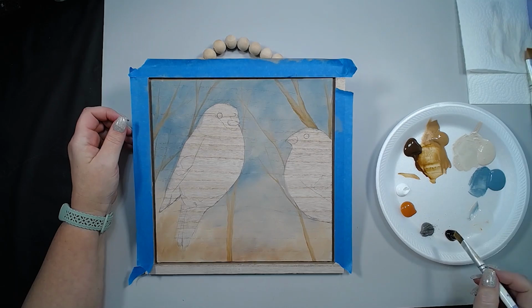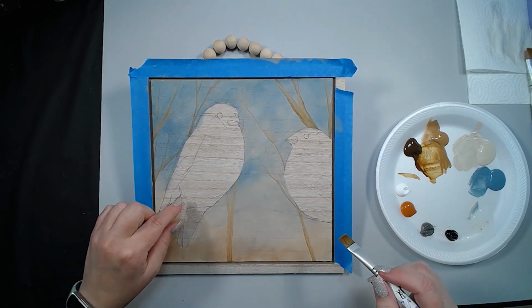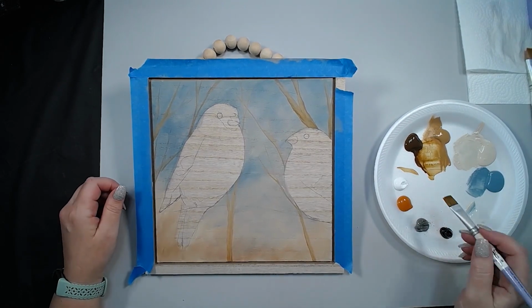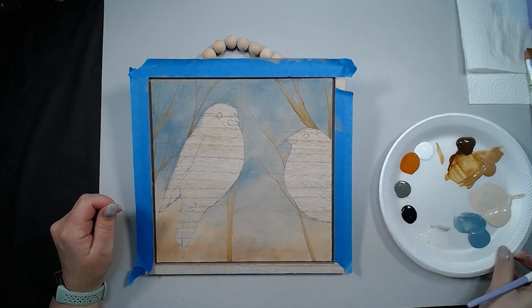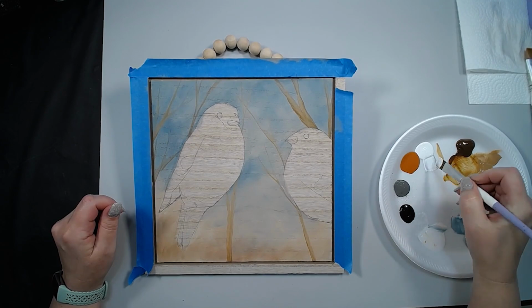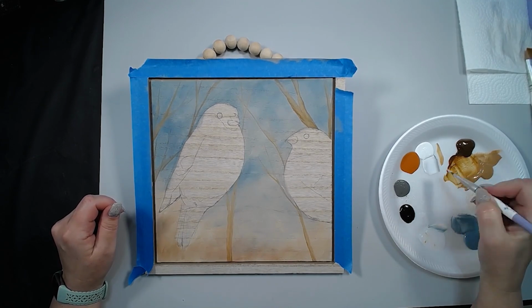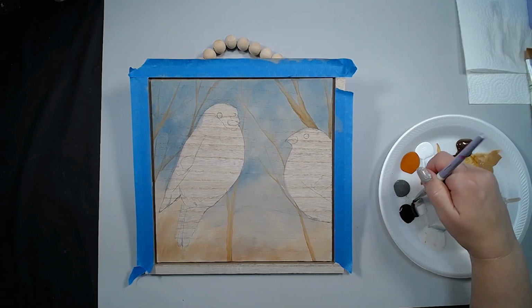Okay, so let's first work on our tail feathers and our bottoms and bellies here. So first thing I want to do is I'm going to get, let's flatten these out. I'm going to get white on my brush. So load it with white. And then I'm going to come over here and side stroke a little bit of licorice.